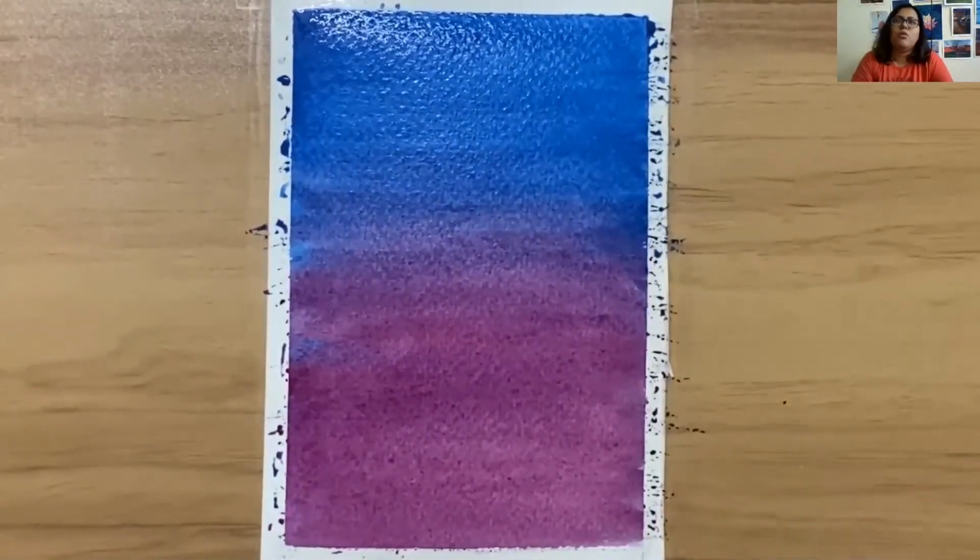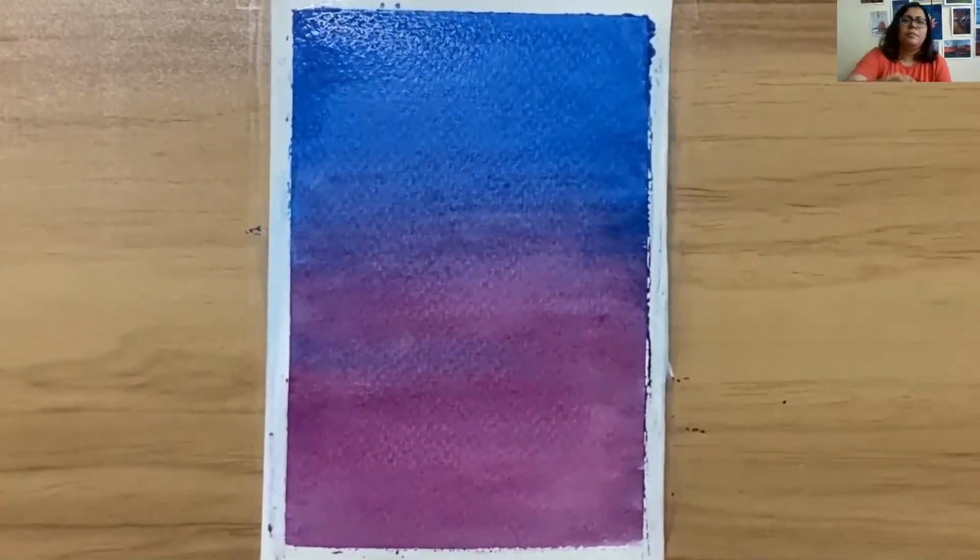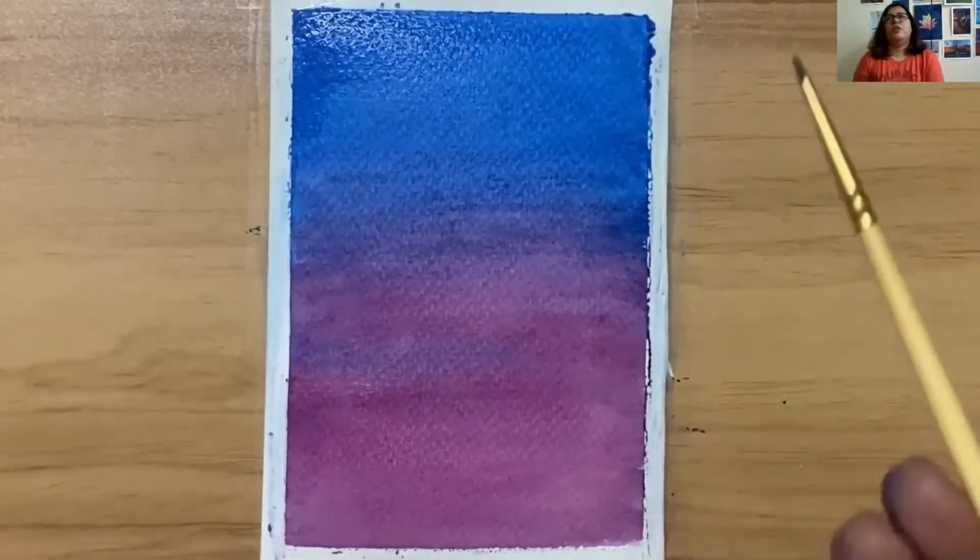Okay, so now we have completed the coloring portion of the sky. Next, we will be drawing some houses. Okay, so for this, you can draw using your pencil. I will be drawing directly using the brush.